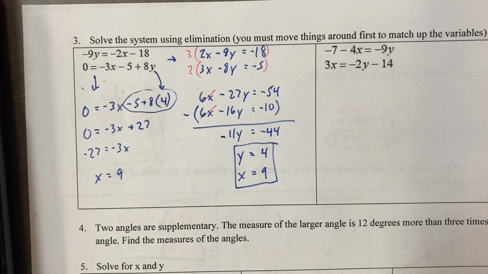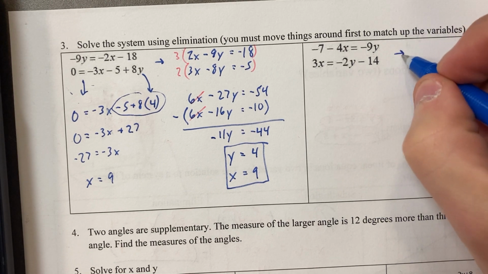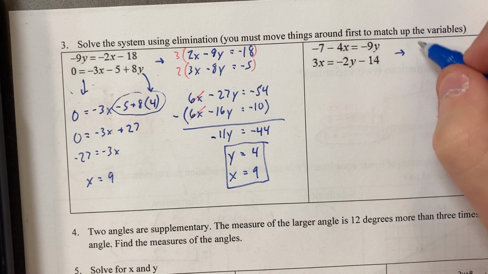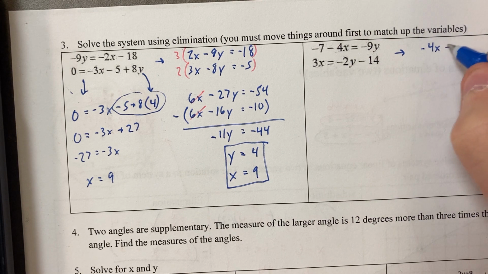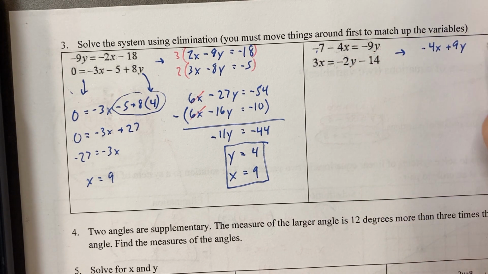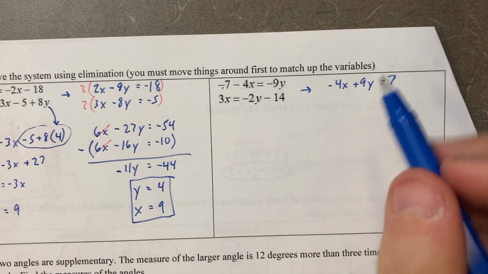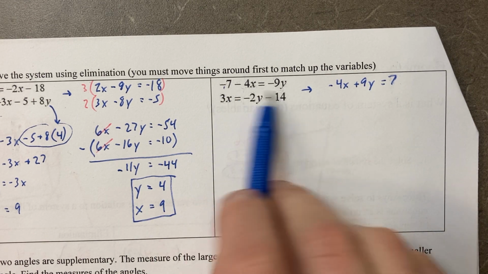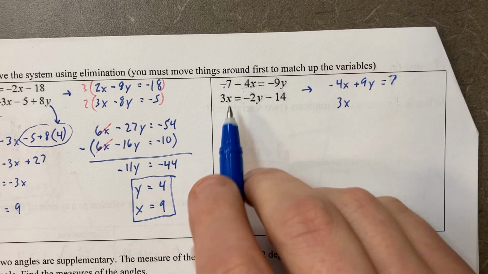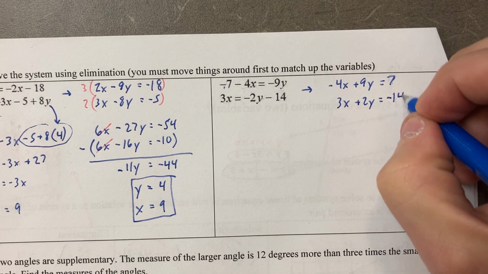All right, let's do another one. This one is not lined up. We need to line it up first. So I'm just going to move, I got a negative 4x. I'm going to move my 9y over, and I'll move my 7 over there. All right, so negative 4 stays, 9 moves over, 7 moves over. Okay, this one, my 3x will stay where it's at, my 2y gets moved over, and my 14 goes like that.